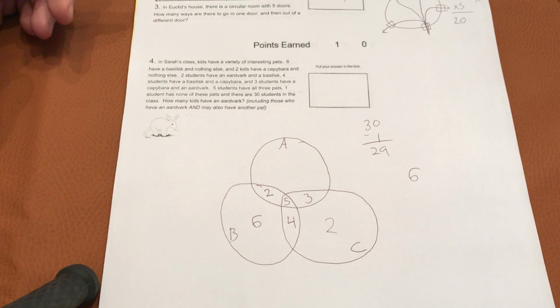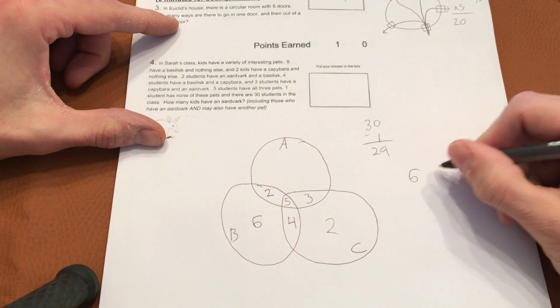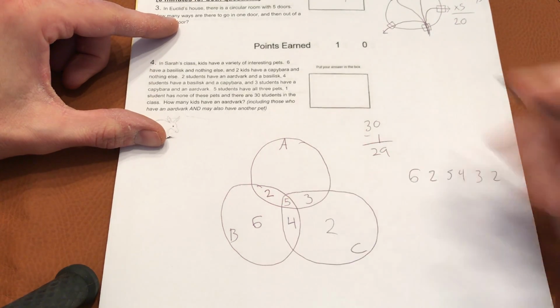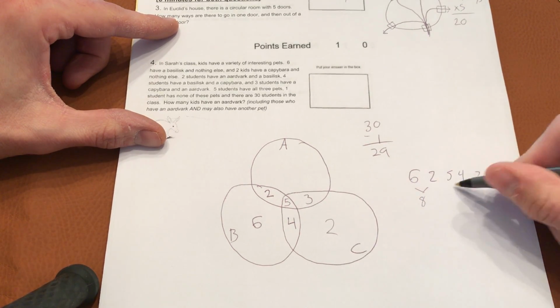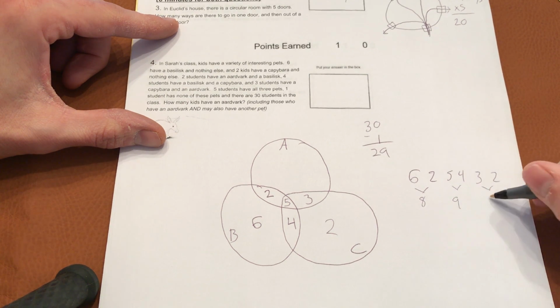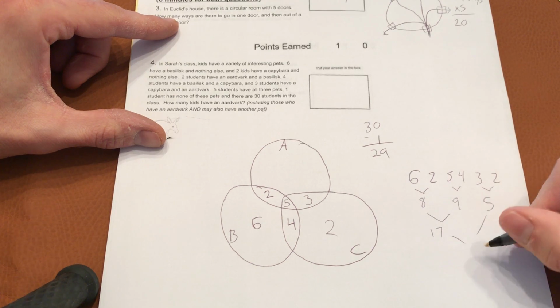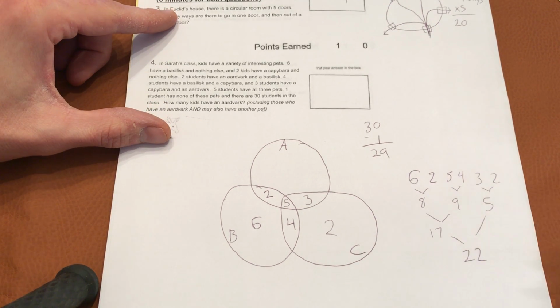You may be wondering, what is he doing? I just put those numbers here, 6, 2, 5, 4, 3, and 2, and then I'm going to add them up. 8, 9, 5, 17, and then 17 and 5 is 22.